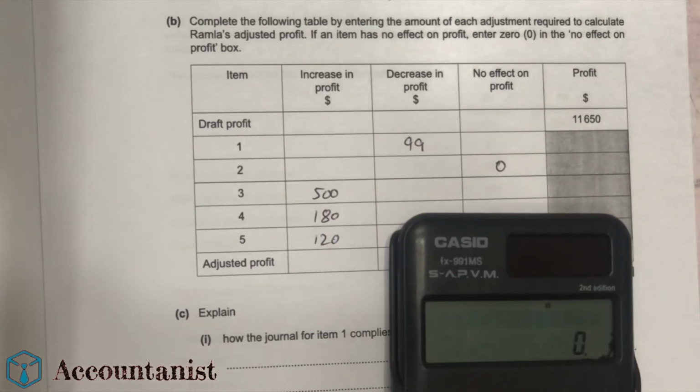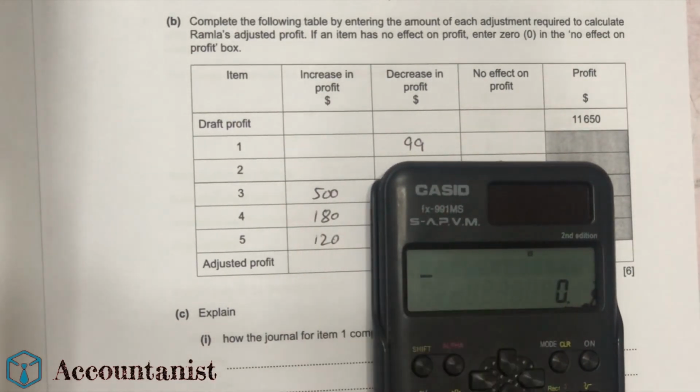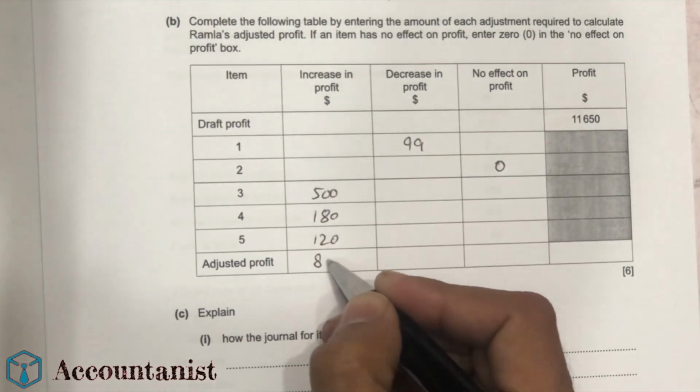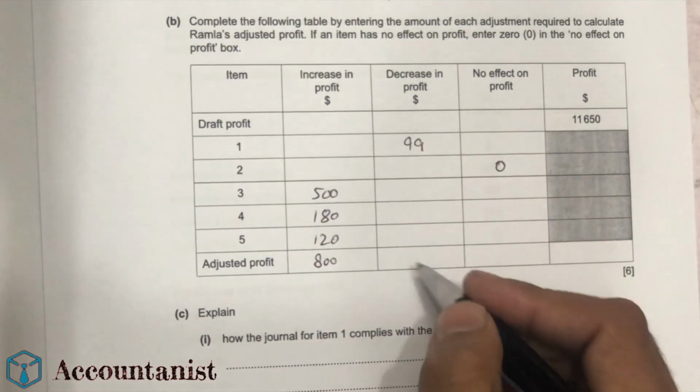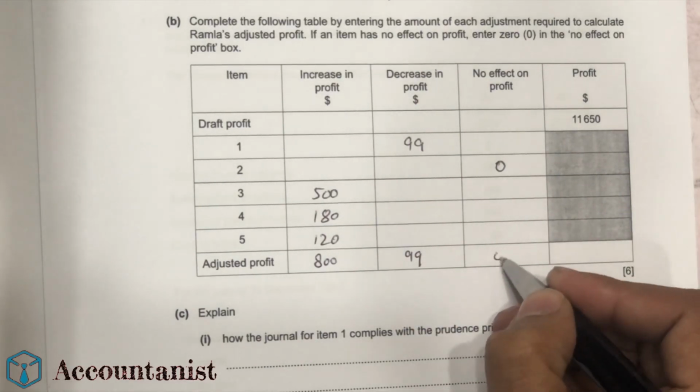So we have to make a total of these columns. The first column is 500 plus 180 plus 120, which gives a total of $800. So we'll write down here $800, and this column has a total of $99, and there will be 0 here obviously.